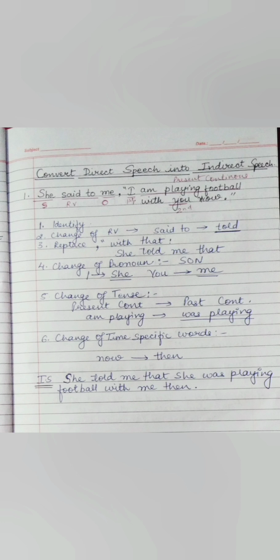The second step is change of reporting verb. The reporting verb said to will be changed into told. Comma and inverted comma will change into that. The fourth step is change of pronoun. You all know the acronym SON. I will change into she. You will change into me.